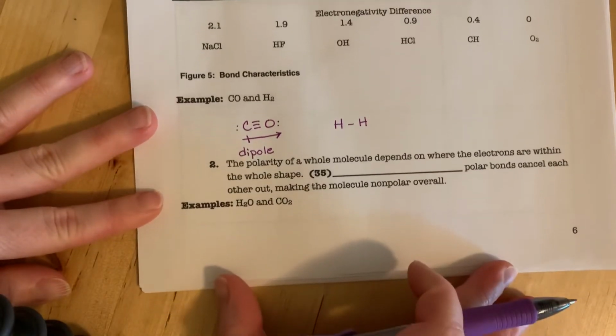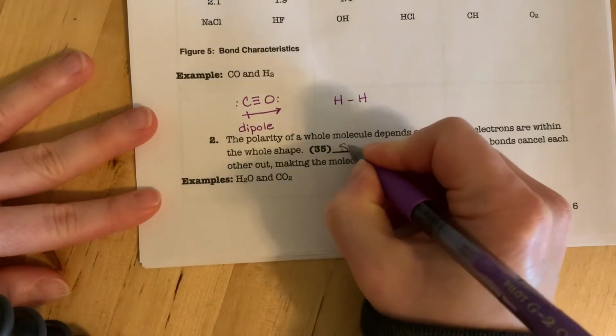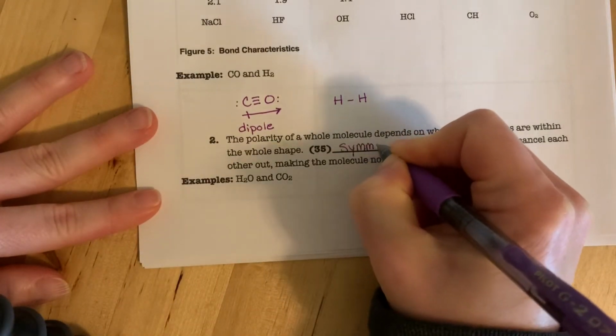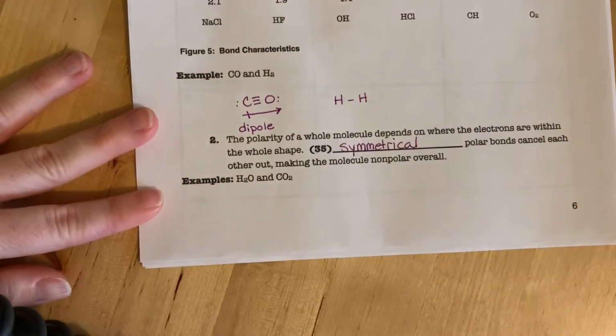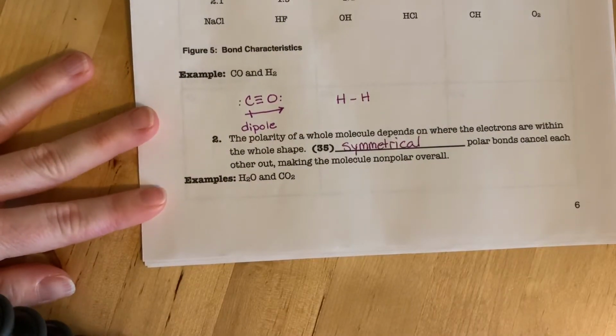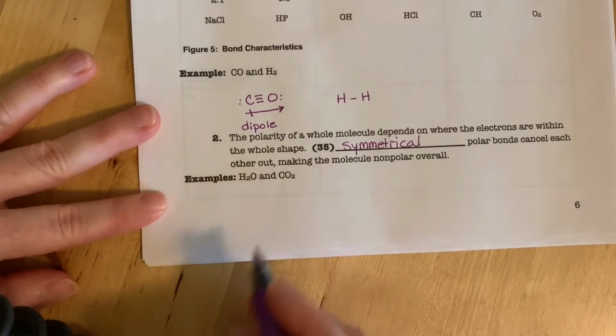Sometimes, depending upon the shape, we can have an overall polarity or an overall non-polarity, even if we have polar bonds. If those polar bonds are symmetrical, then the dipoles can cancel out. Let's compare water, H2O, and CO2.